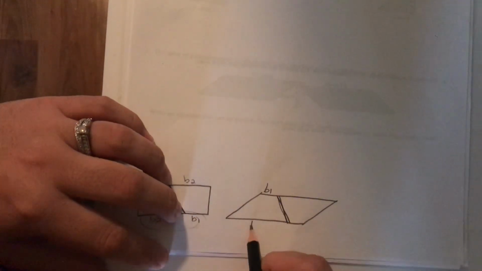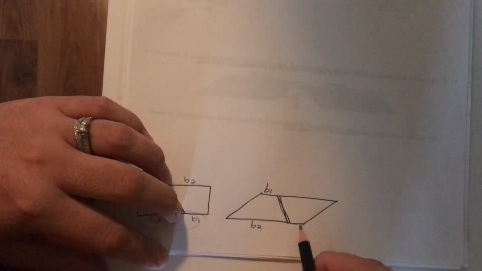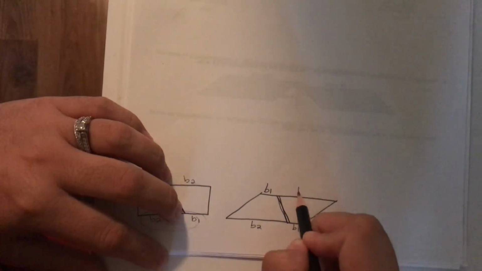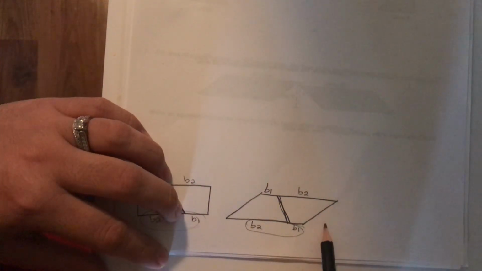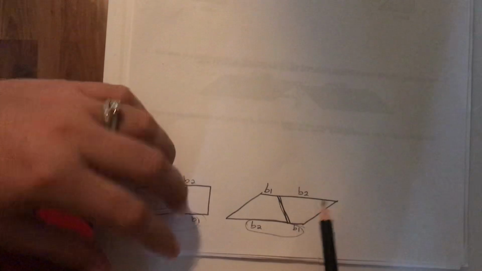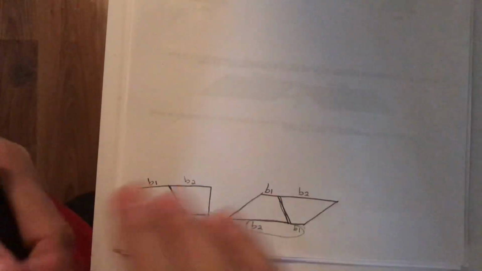Same thing over here. This is base 1 and this is base 2. If you flip it around, then this becomes base 1 and this base 2. So the formula is base times height for a parallelogram, and then you divide by 2. So here we go. Let's use our formulas.